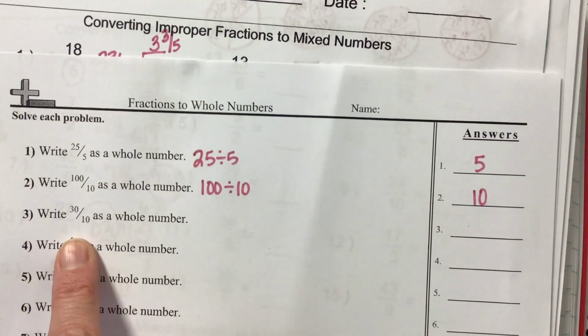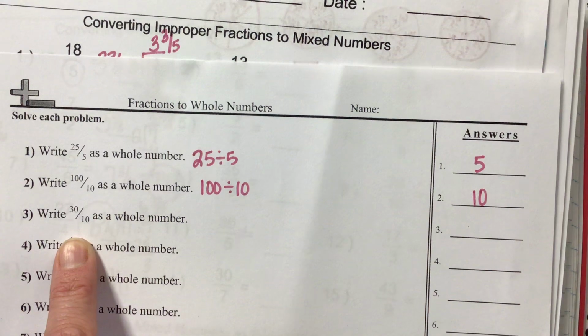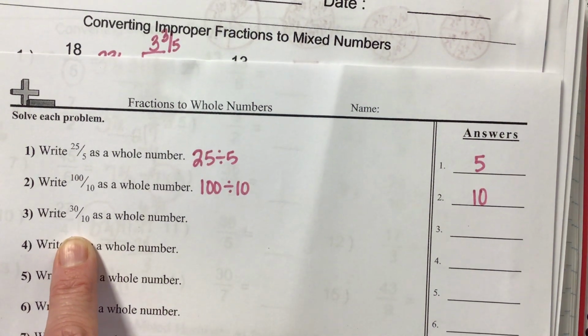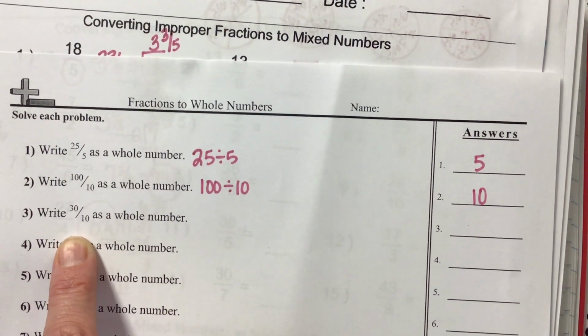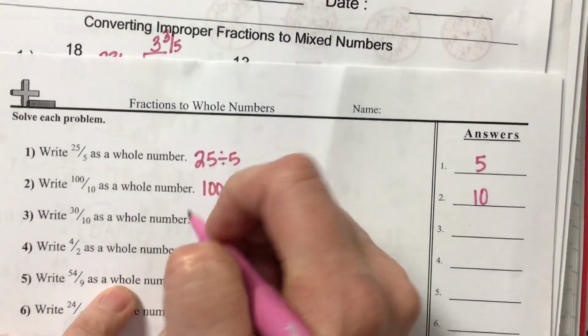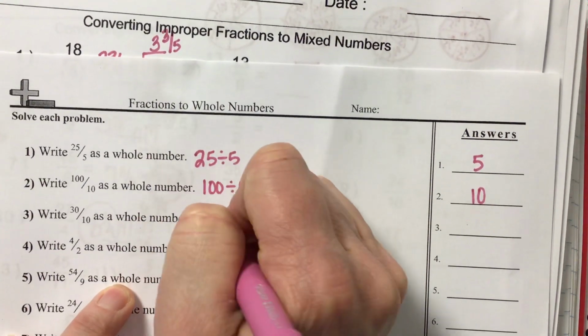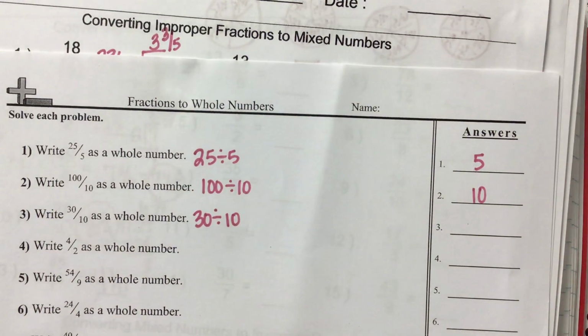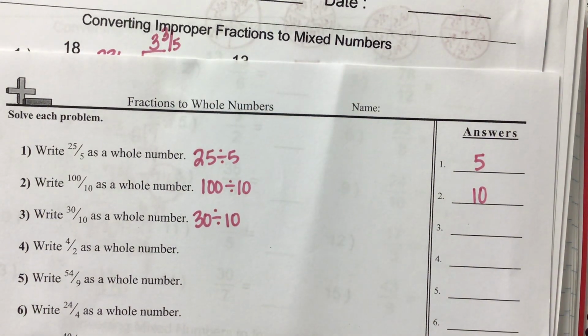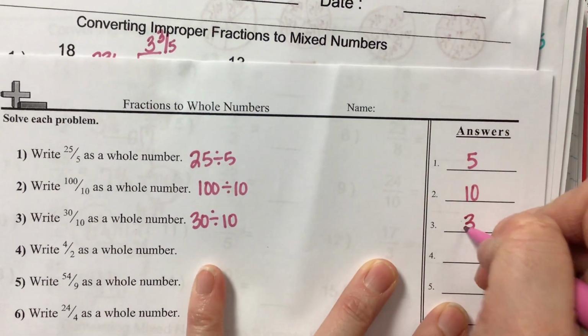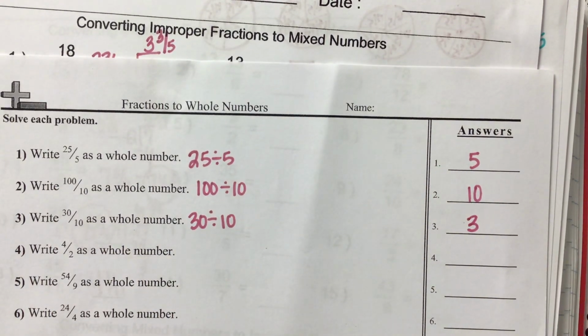Okay, I want to hear you knowing what this means. 30 tenths is the same as what? 30 divided by 10. What is 30 divided by 10? 30 divided by 10 is what, Gage? 3. So 30 tenths is equal to 3.